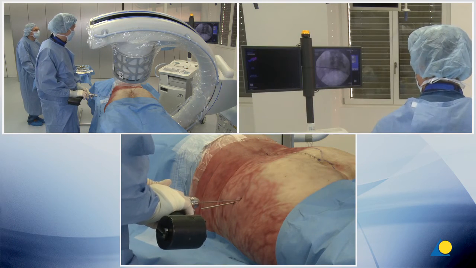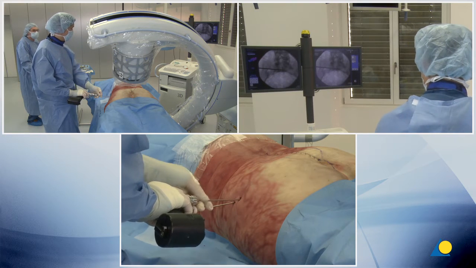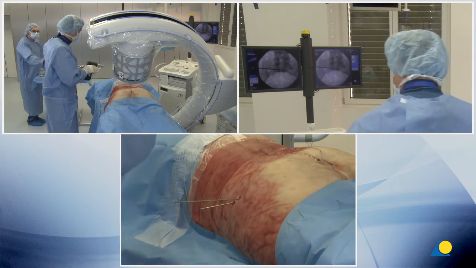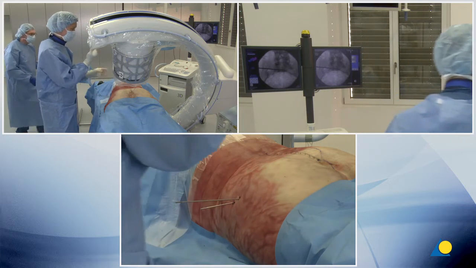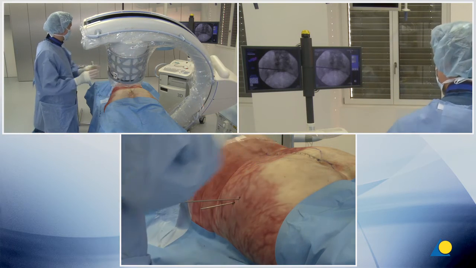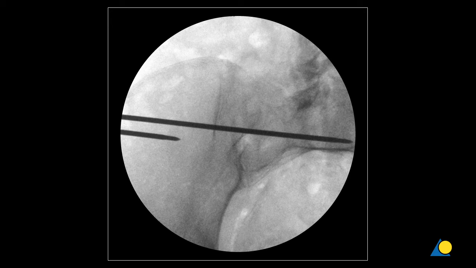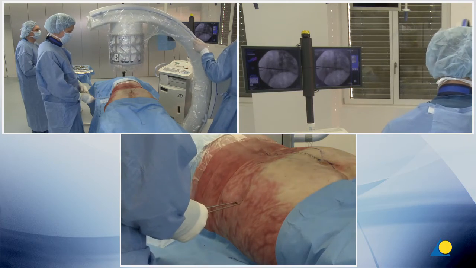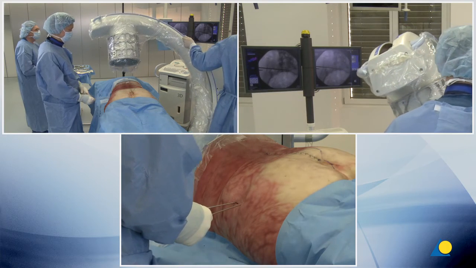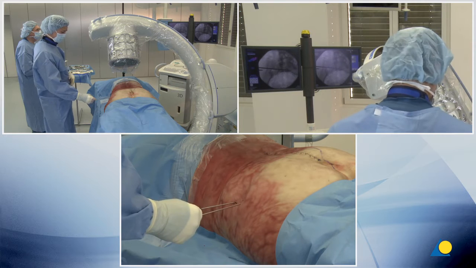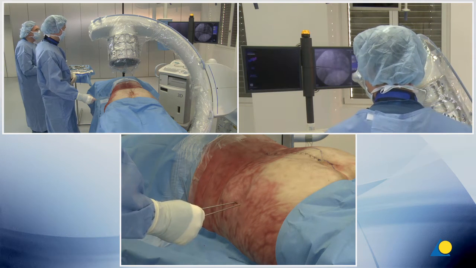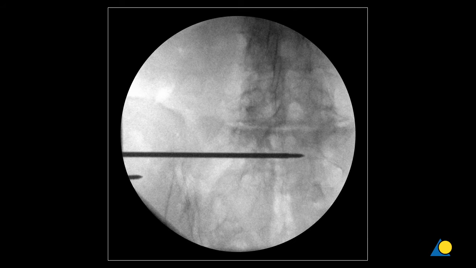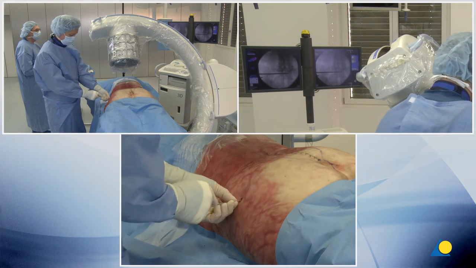Again, using the C-arm in the inlet and the outlet position, the guide wire will be positioned correctly on the outer table of the ilium. On the inlet view, the guide wire for a sacral fracture will be aimed directly across the sacral body, so it will be able to enter the ala on the opposite side.